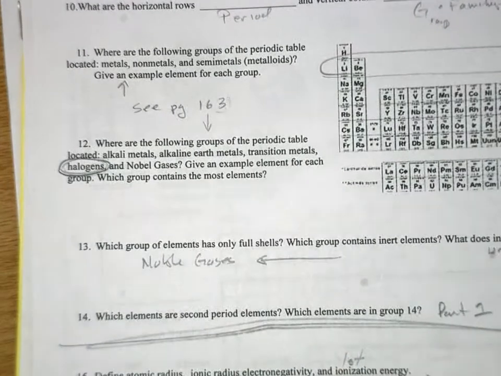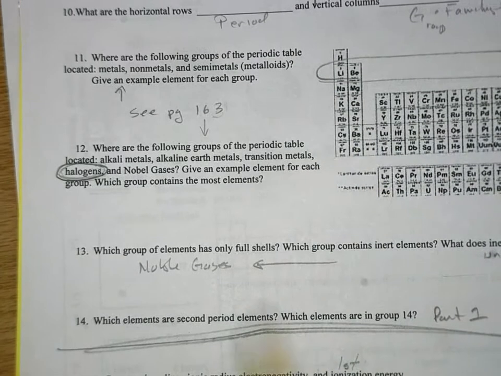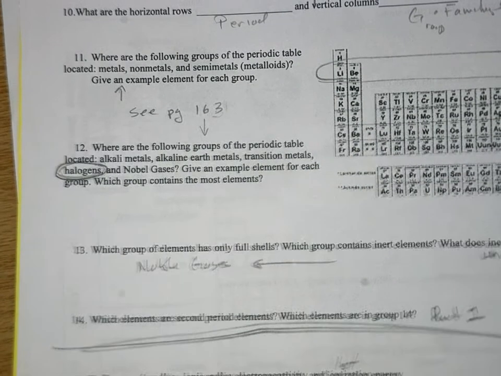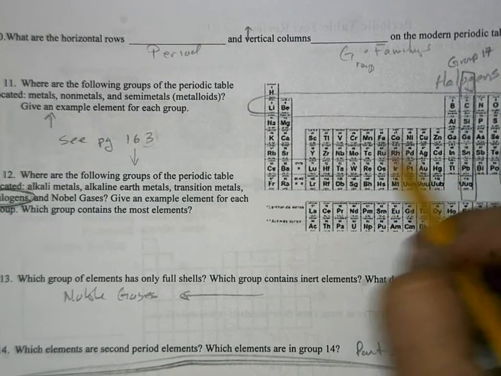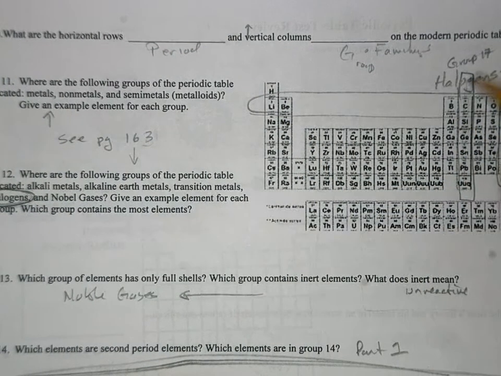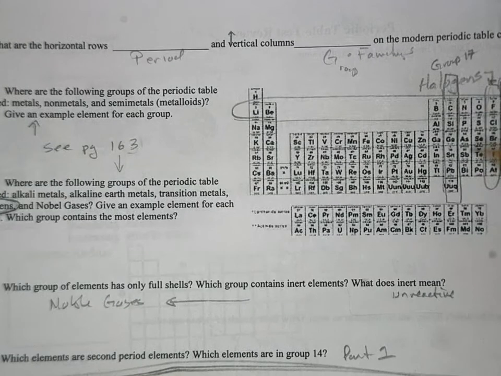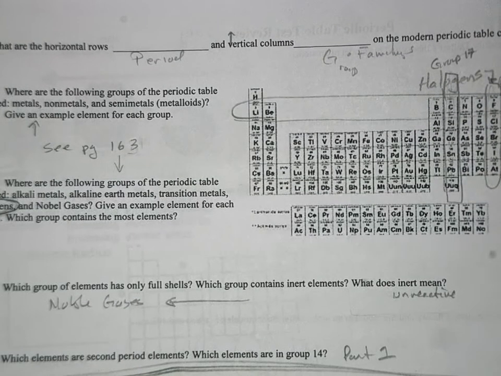Number 14 said, which are the second period elements? Okay, we did that. And we were just talking about what are the group 14 elements? Well, when you look on the periodic table, 1, 2, 3, 13, 14. Group 14 is right there. And so you could just list the symbols for those elements.